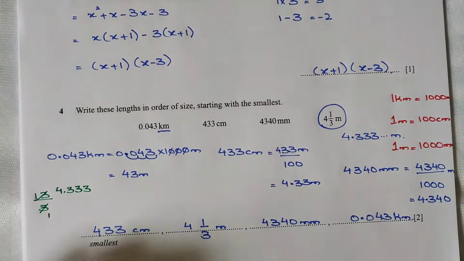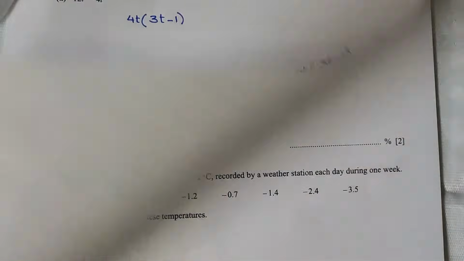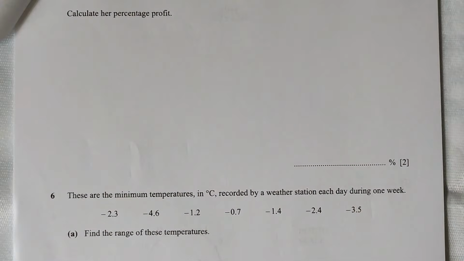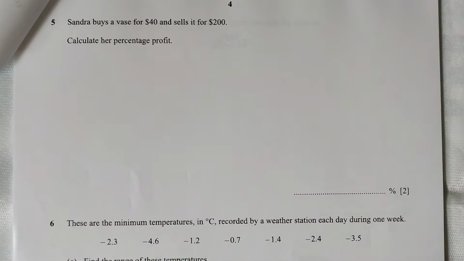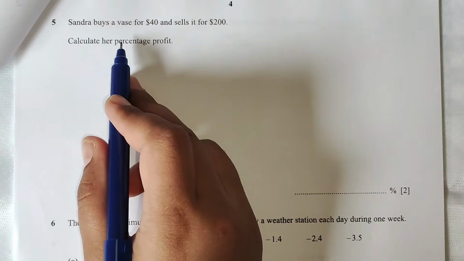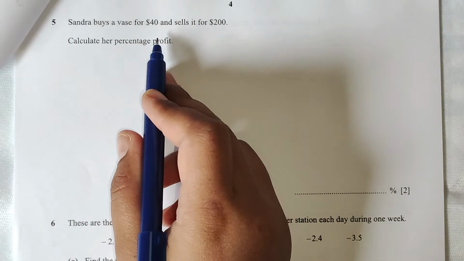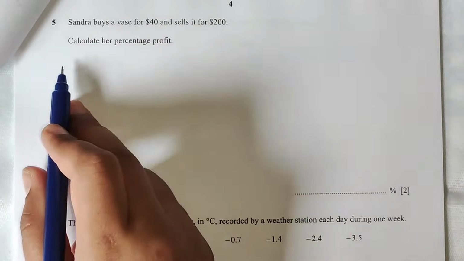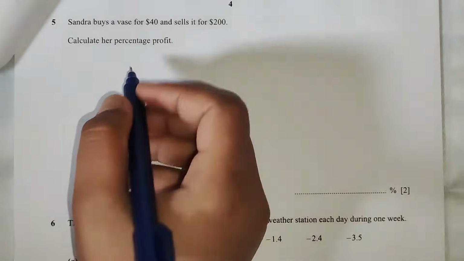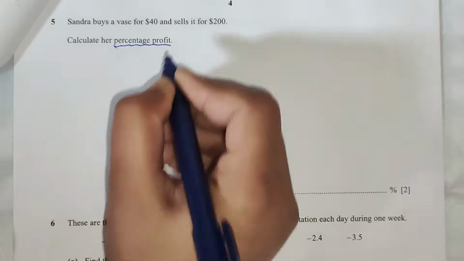Okay, now moving to question number 5. In question number 5, Sandra buys a vase for $40 and sells it for $200. Calculate her percentage profit. So for the percentage profit, we need to find out the profit.